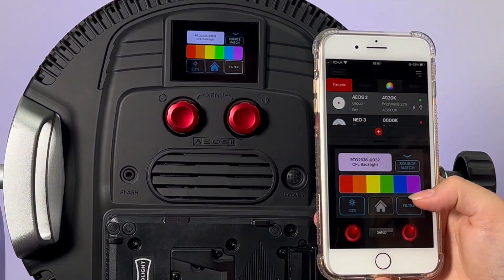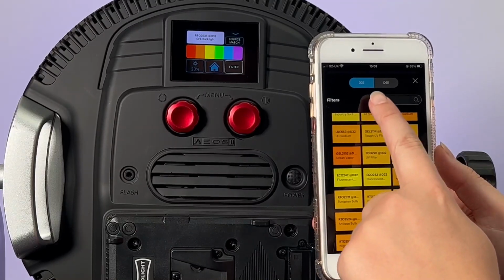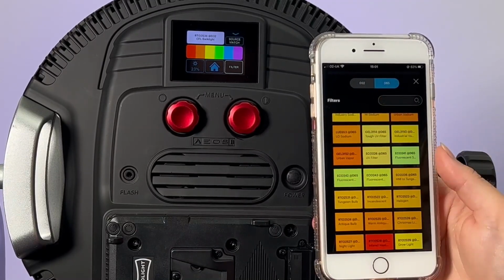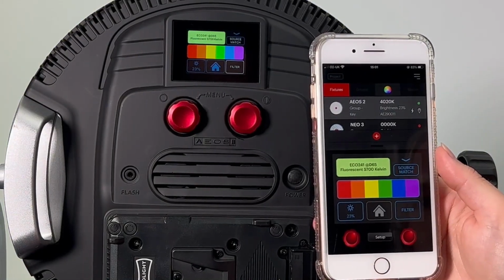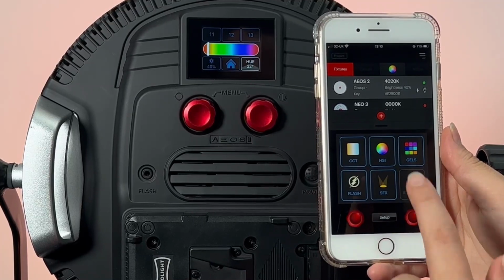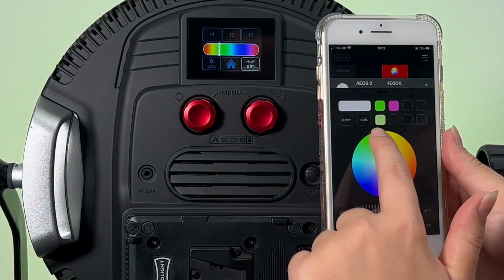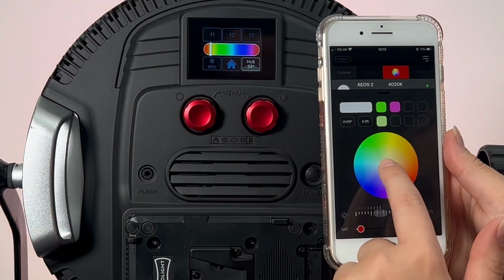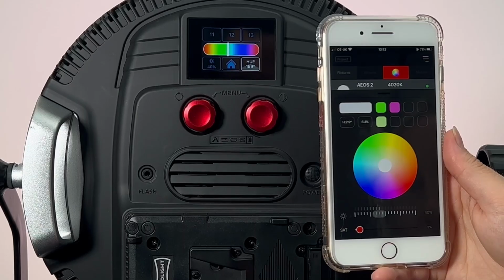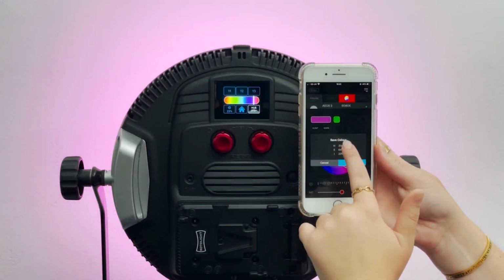And at the top where it says D32, that means a tungsten emulation of that filter, or D65 means a daylight emulation of that filter. Another new feature that's unique to the app is the color wheel. You'll notice that on the right hand side, the color option here, I can now use my finger to drag around and find an exact replica of a color and saturation that I like. And once I've found one that I like, I can then long press and hold into one of the boxes and it will save that color as a preset for me.